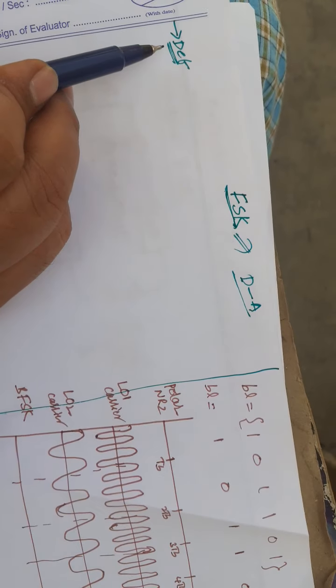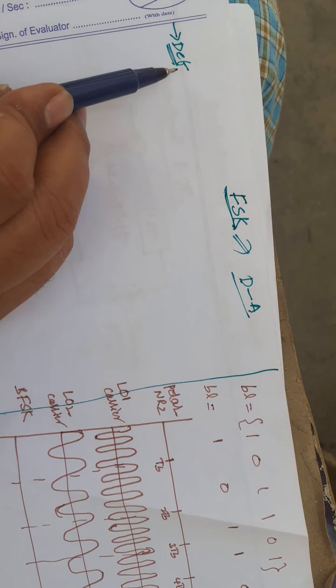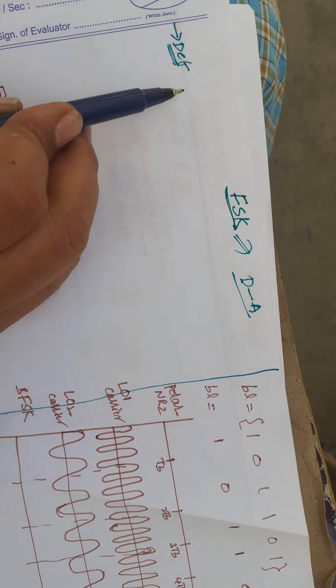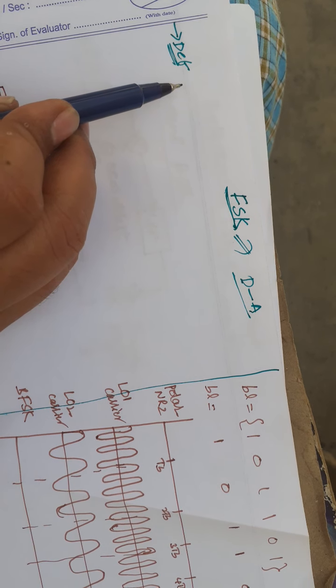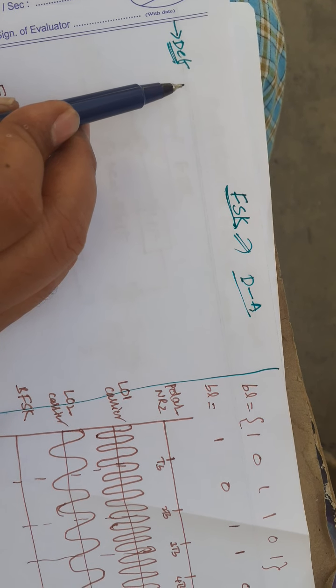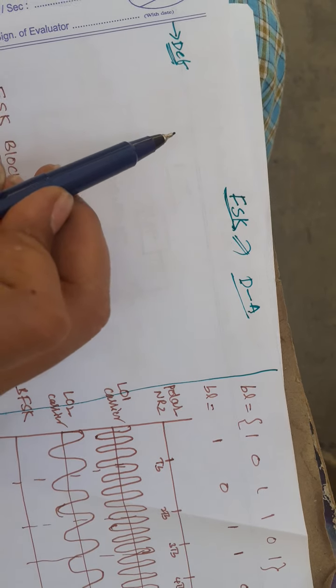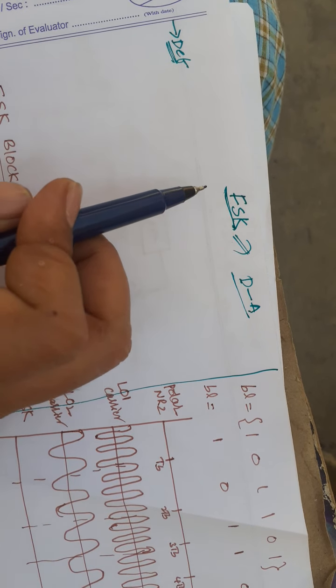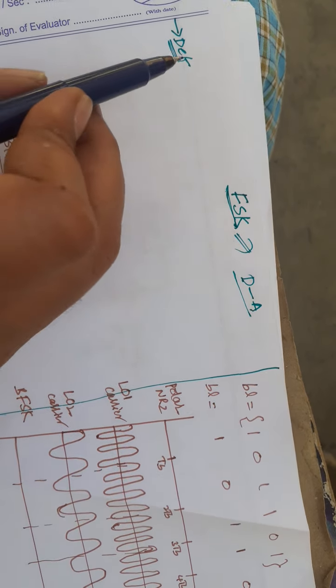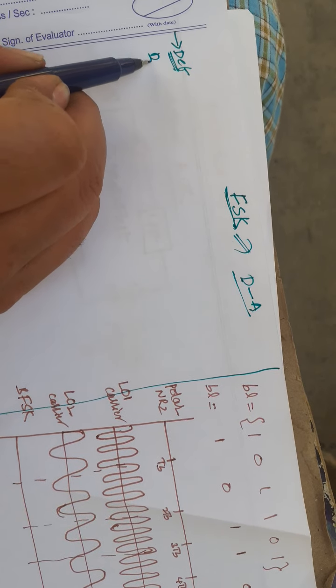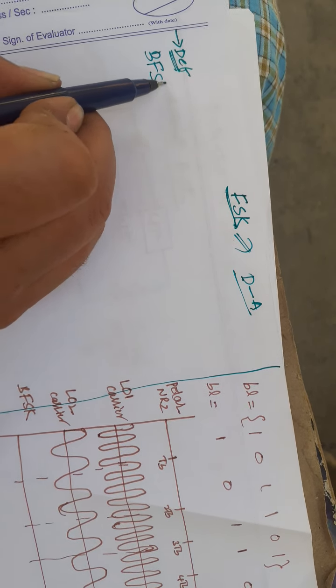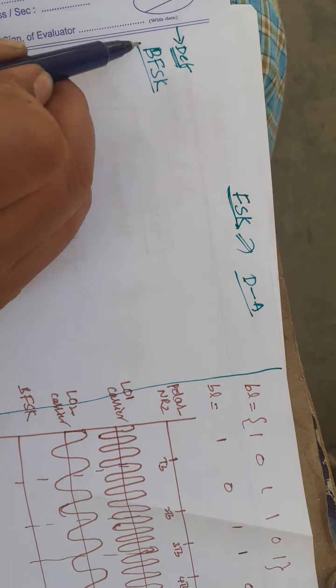We know the definition here. Once again I am repeating, the frequency of the carrier signal is varied instantaneously according to the amplitude of the input data signal. That is the definition of FSK. Now, this FSK I am calling BFSK. So, what is the meaning of B?